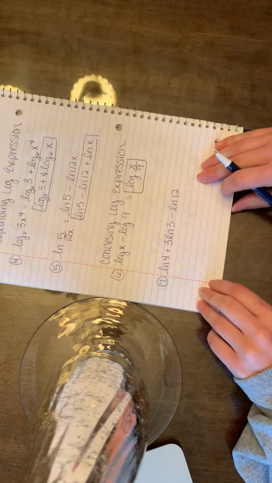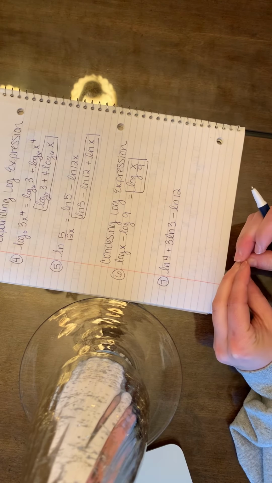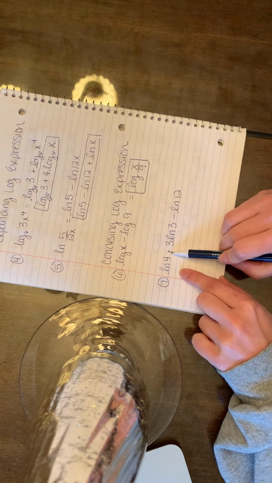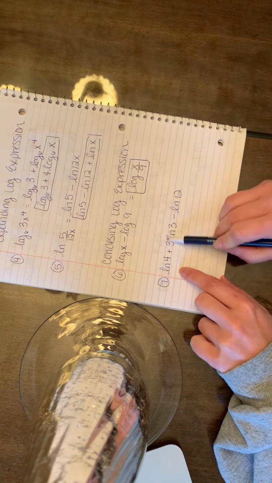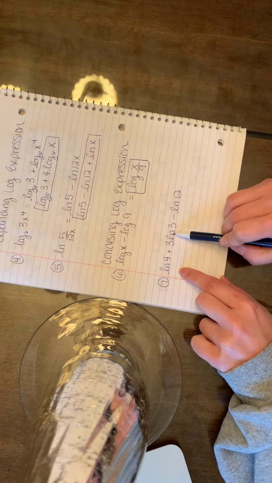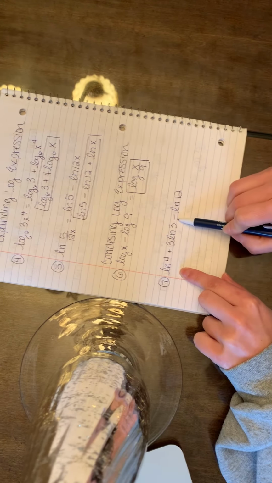Then we have our final example down here. See how this is all expanded? Well, now we're going to bring this big one all together in one piece. I can already tell you all three properties are in this one problem. So we're going to do it piece by piece. We have addition, that means it's the product property. We have the number in front of the natural log, that means the power property. And we have subtraction, that means the quotient property.